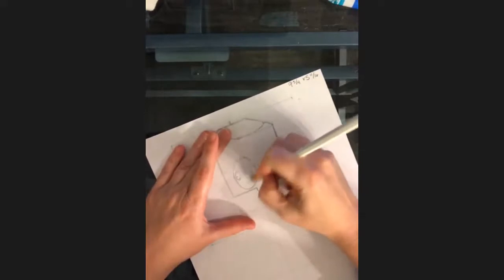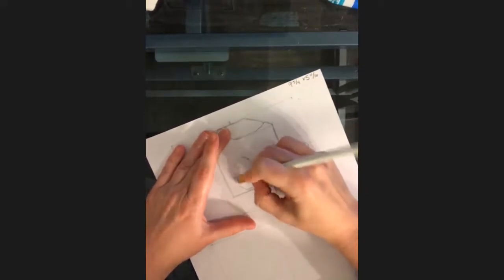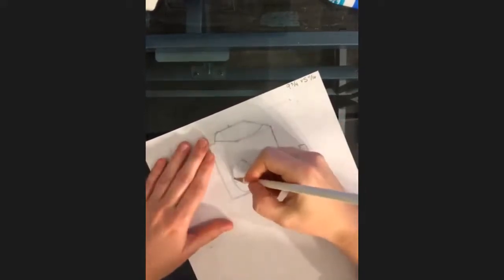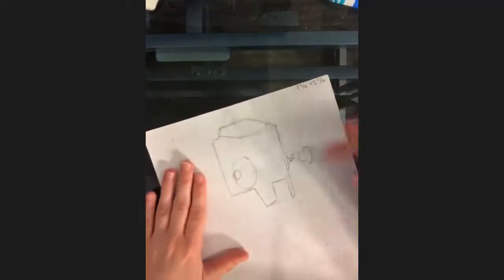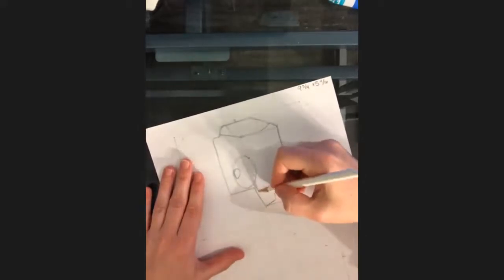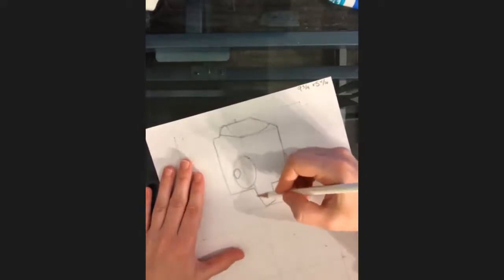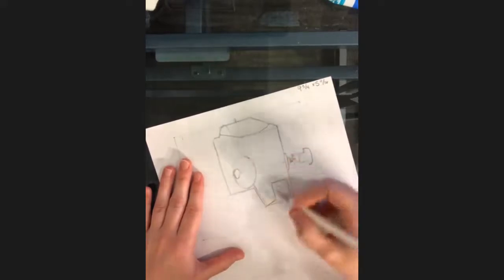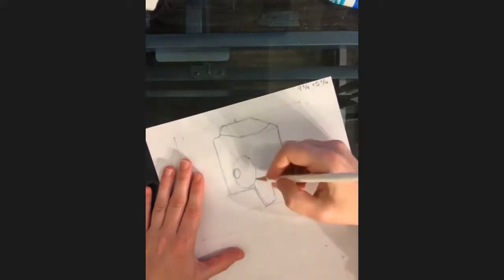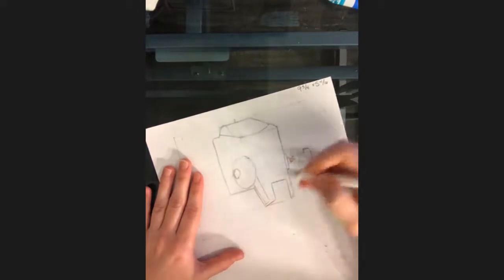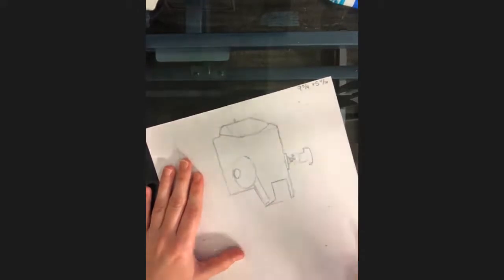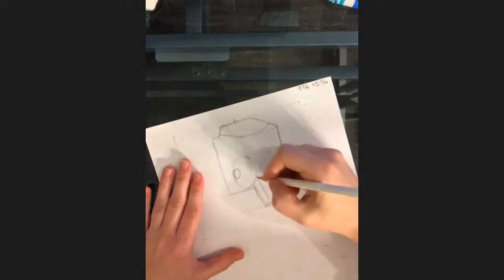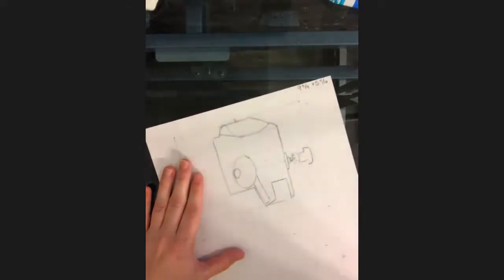Okay. Erase on the inside of that. And then coming out from that, coming down, there is a piece here. Coming down from that circle.